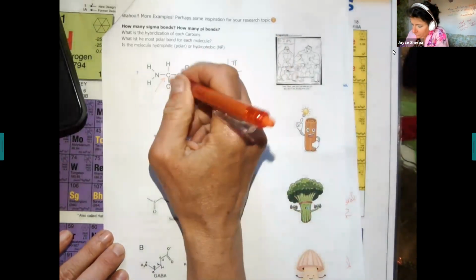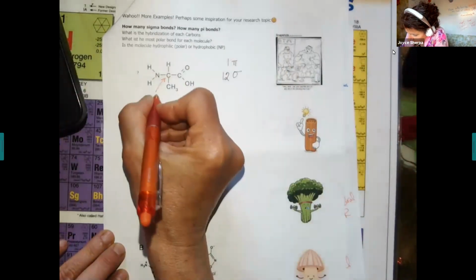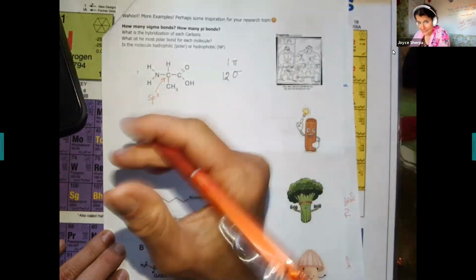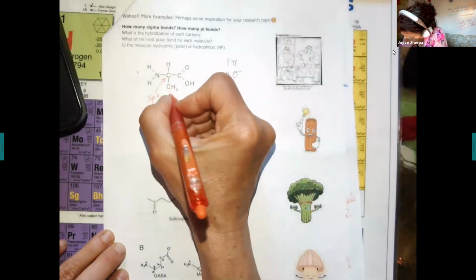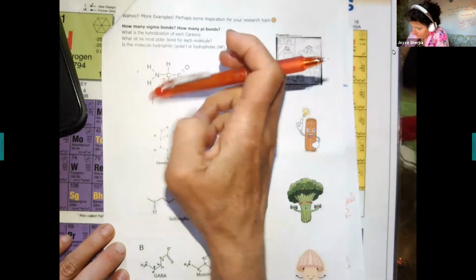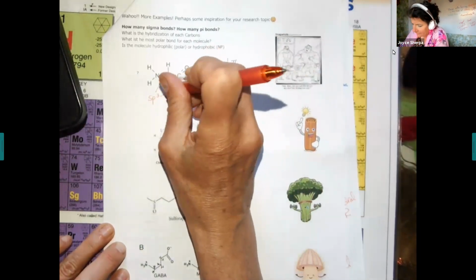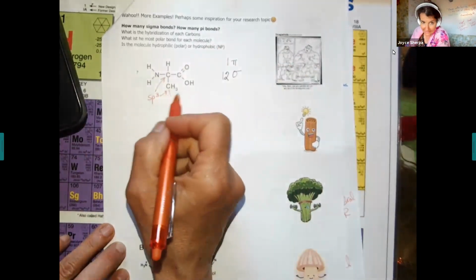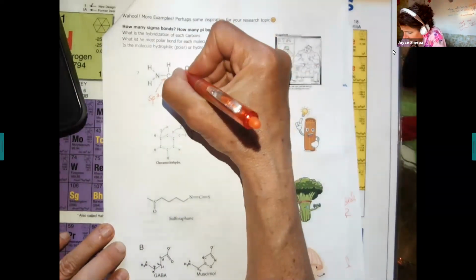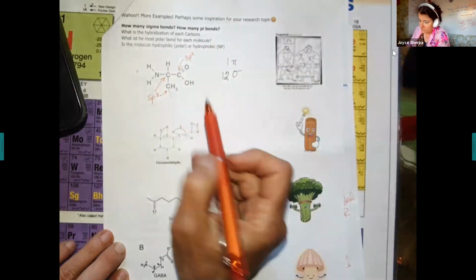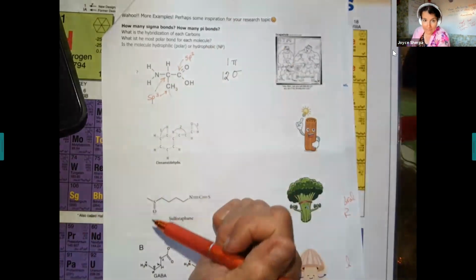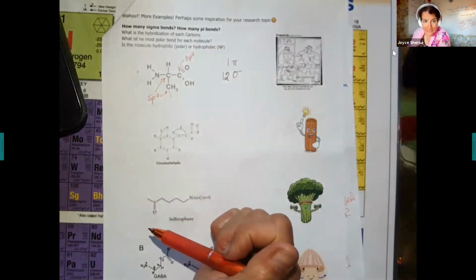All right, the hybridizations of the carbons. If a carbon has 4 single bonds, it's sp3. 109 tetrahedral. We're doing hybridizations now. This carbon down here is also sp3. So it's got 3 hydrogens. You can leave it like this or you can draw around it. This carbon is sp2. So the double bond, cut it down by 1.